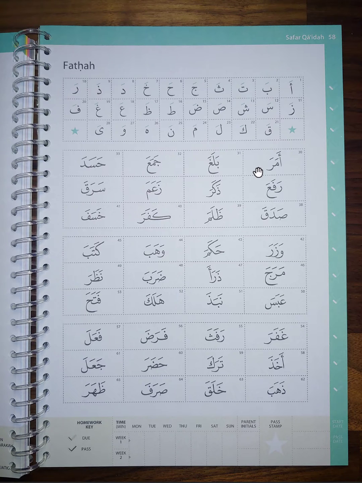Bismillahir Rahmanir Rahim. Congratulations on completing the first 4 levels of the Qaida, and welcome to level 5, where you will begin to read actual words, full words from the Quran.